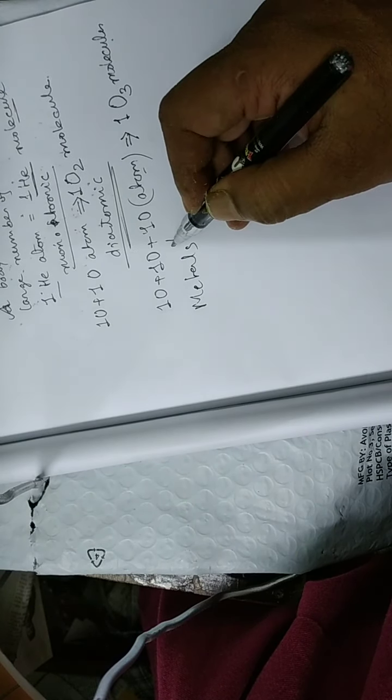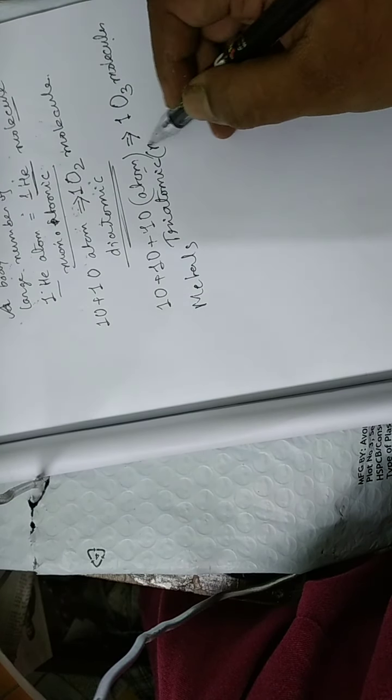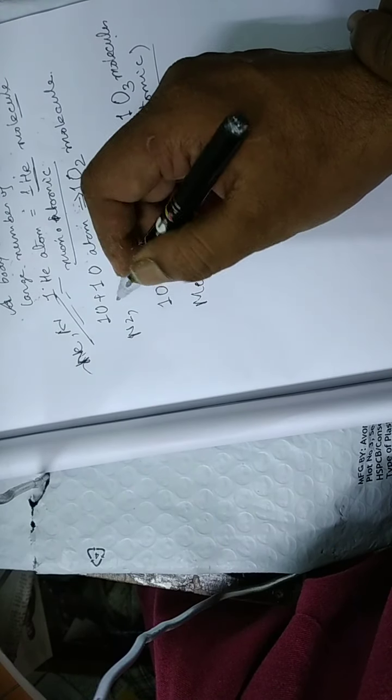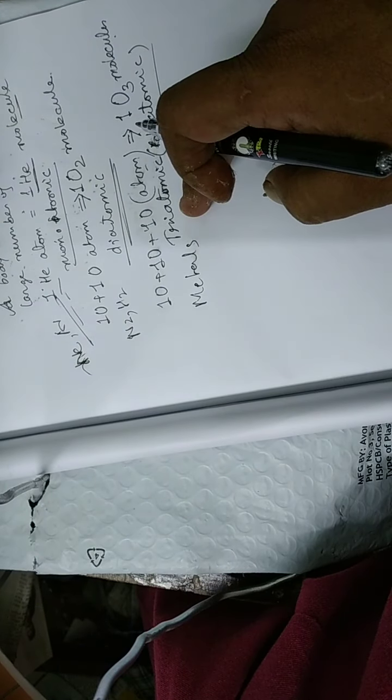This is known as triatomic, or sometimes polyatomic. So helium, neon, argon, all inert gases are monoatomic. And oxygen, nitrogen, hydrogen, those are diatomic. Similarly, O3 molecule triatomic, S8 molecule polyatomic, like this.